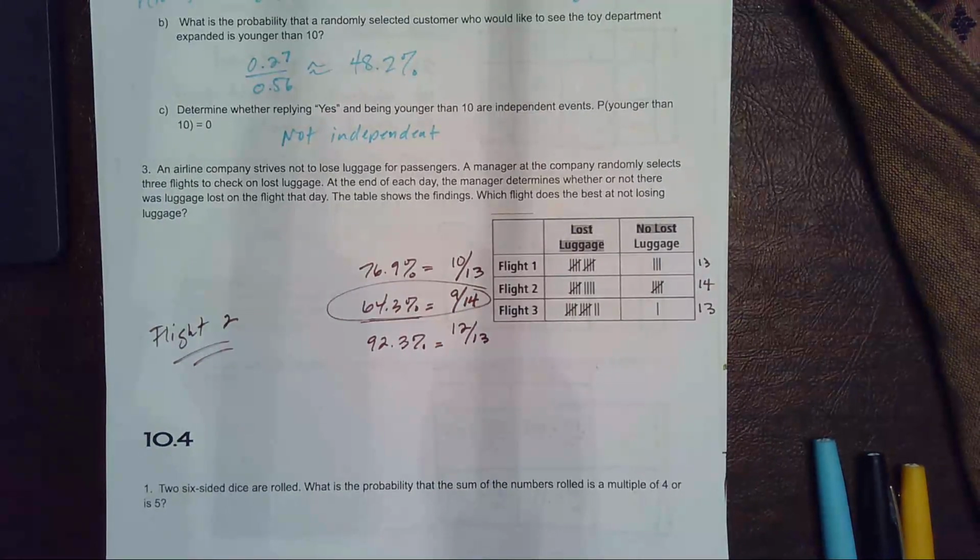And so again, all you're really doing there is using the tally marks to gather your data and make a prediction.